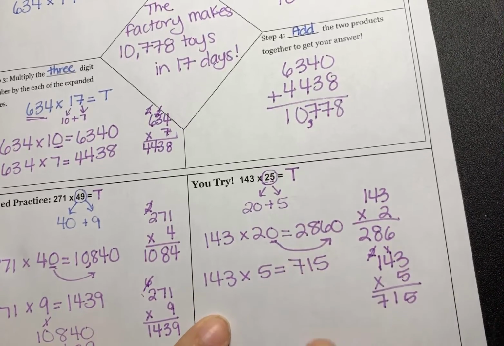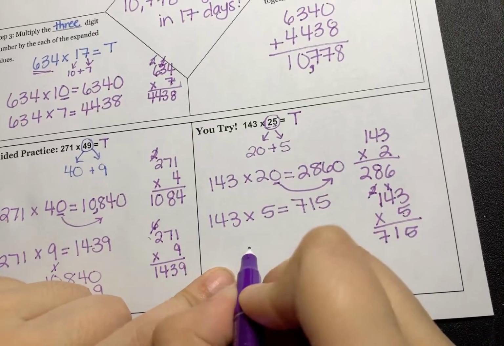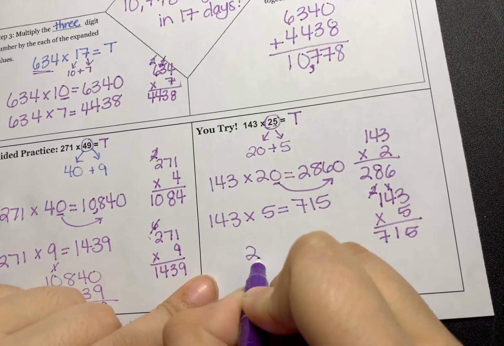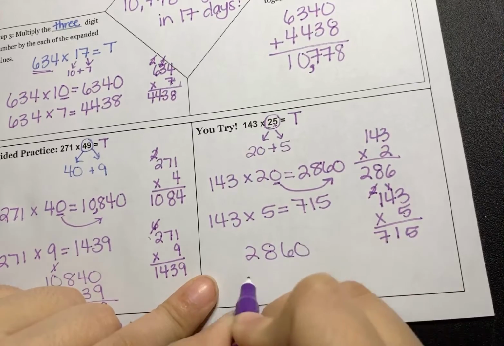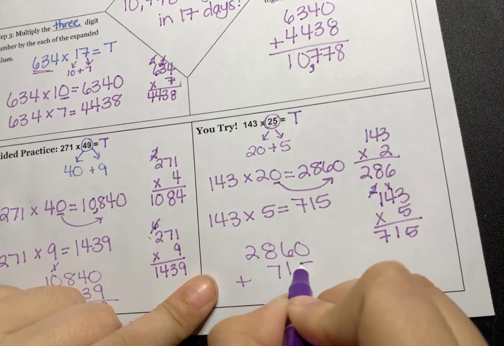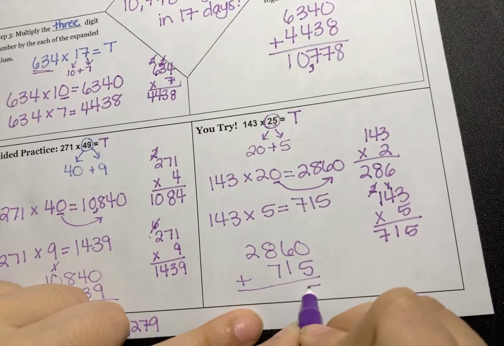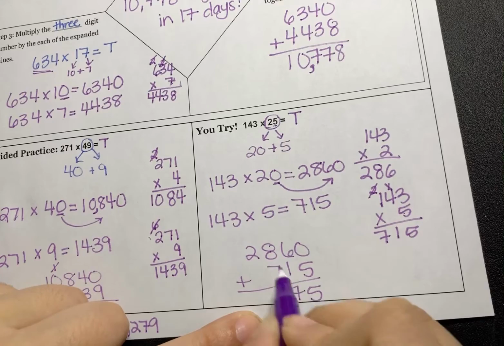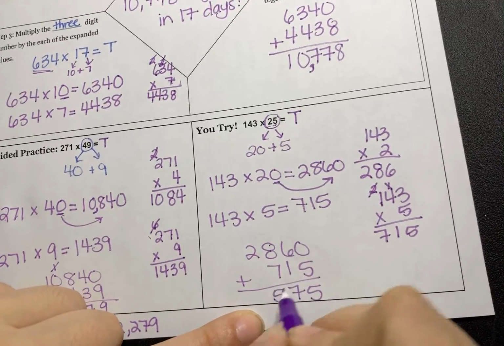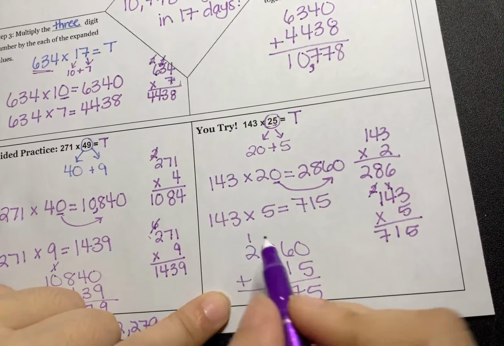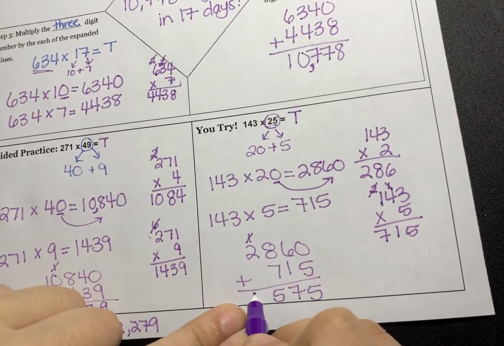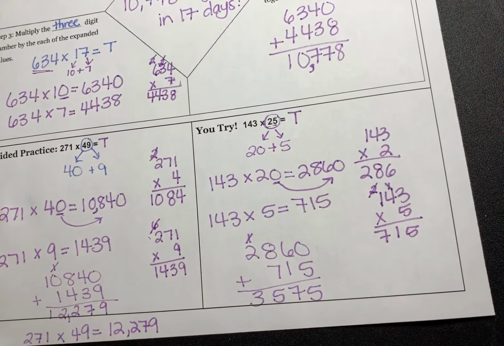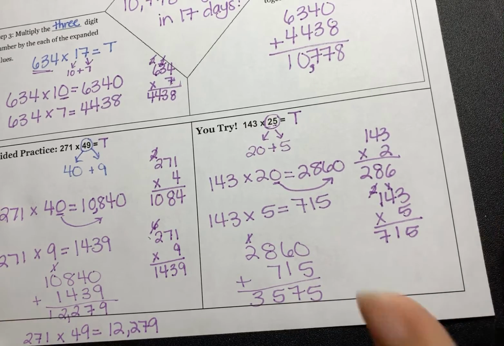Now that I have both partial products ready to go, I'm going to add those together. So I get 2,860 plus 715. 5 and 0 is 5. 1 plus 6 is 7. 8 plus 7 is 15. Carry the 1. 2 plus 1 is 3. Once you use it, you lose it. So my answer is 3,575.